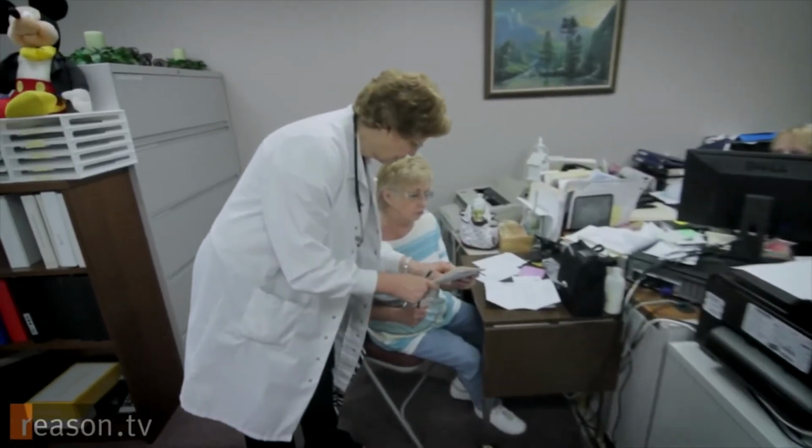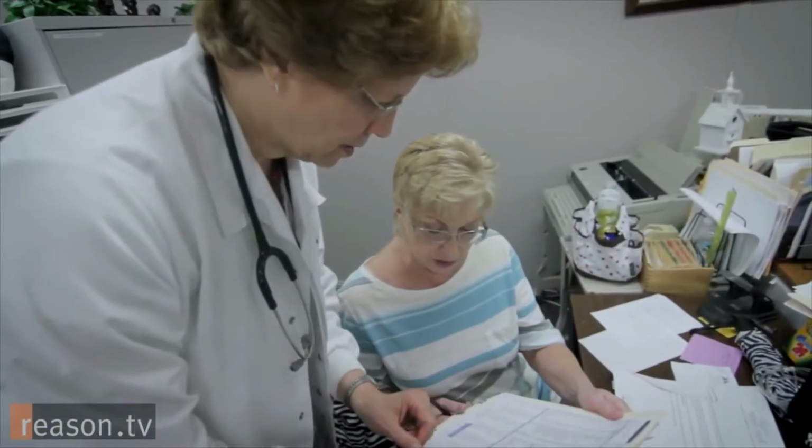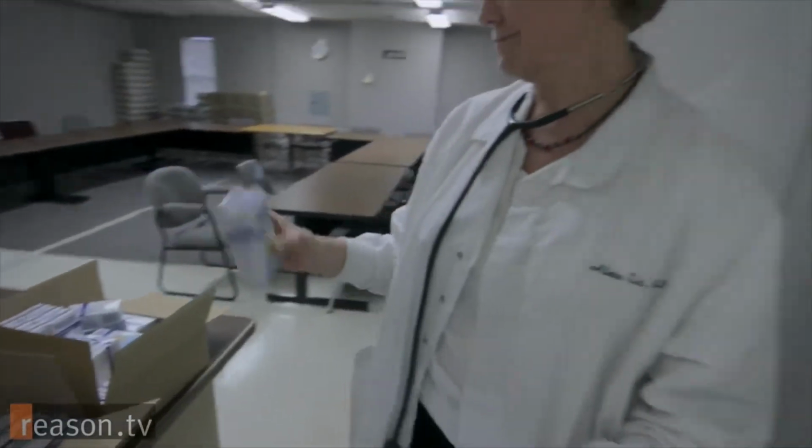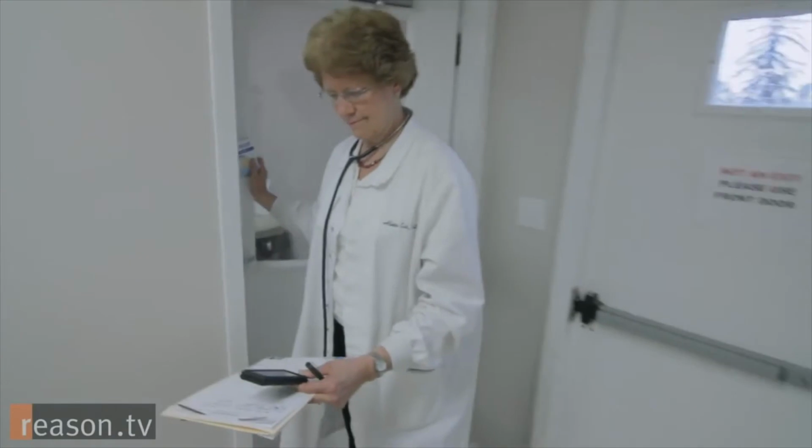Because President Obama and much of Congress are concerned primarily with the symbolism of providing all Americans with health insurance, Medicaid is about to get a whole lot bigger, despite its failings.